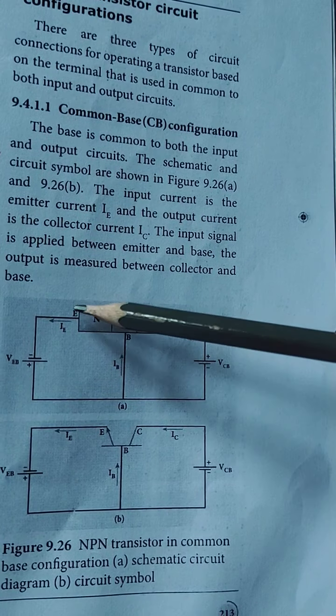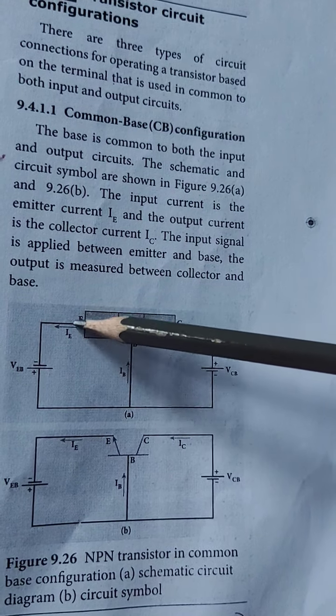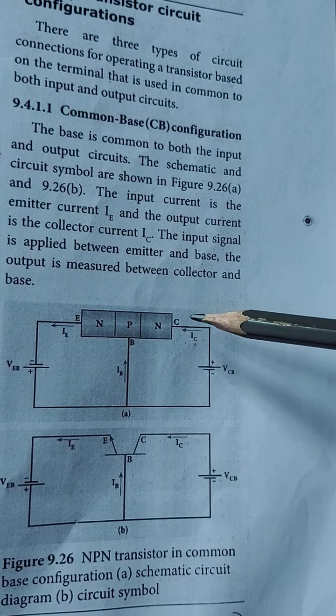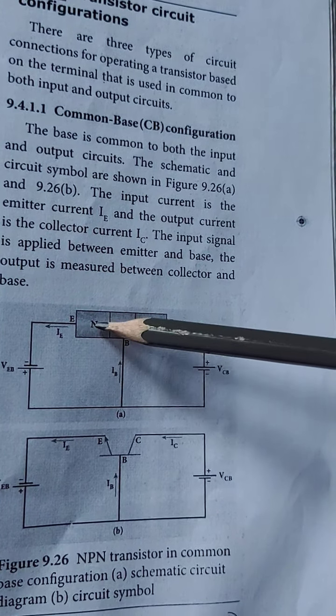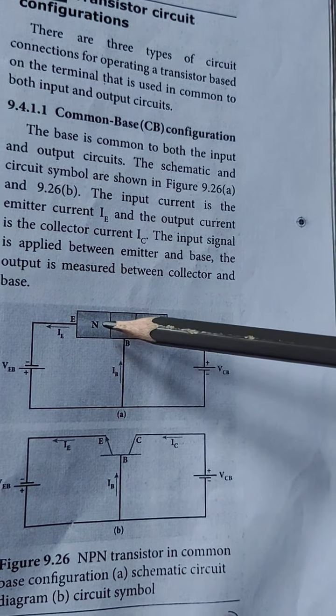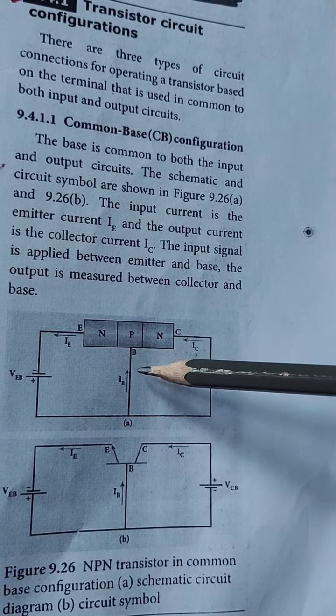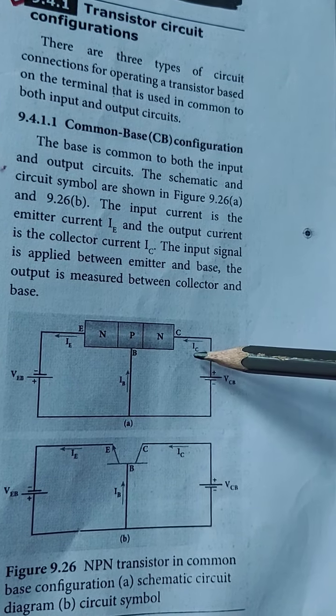The main function of the emitter is to supply majority charge carriers through the base region to the collector region. Once again, the emitter is heavily doped compared to the other two regions, base and collector.